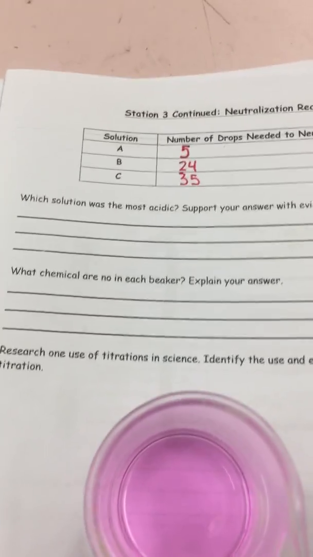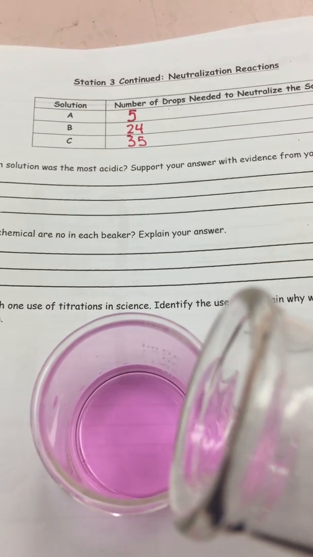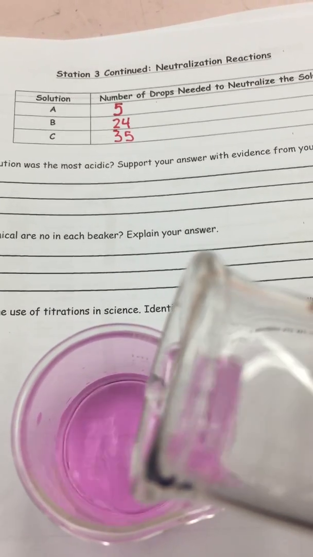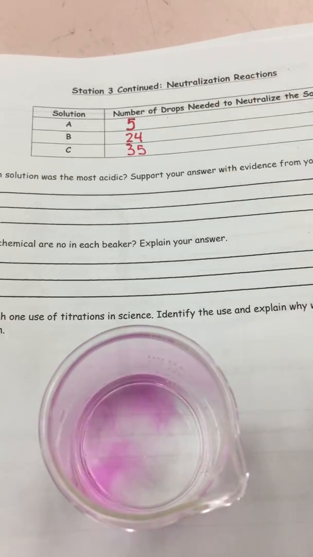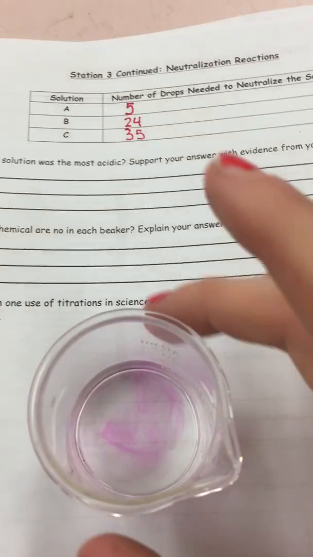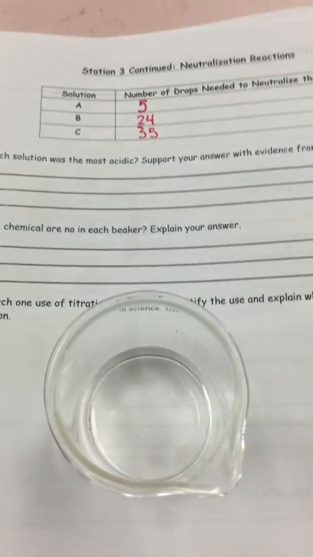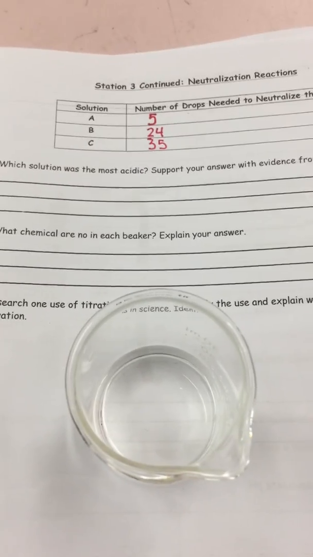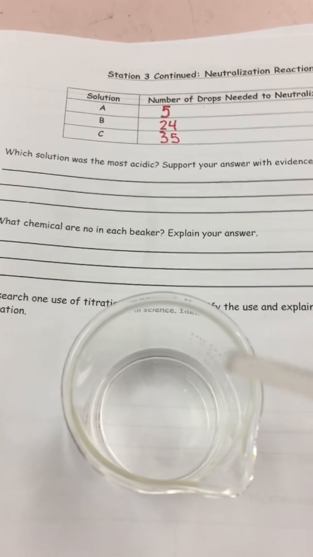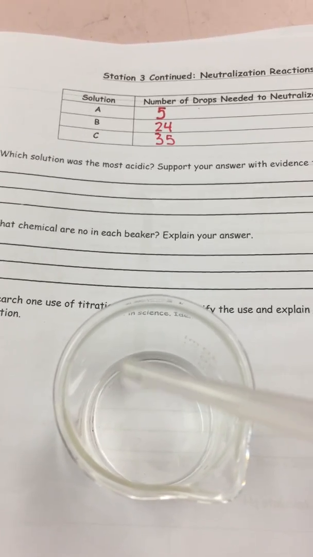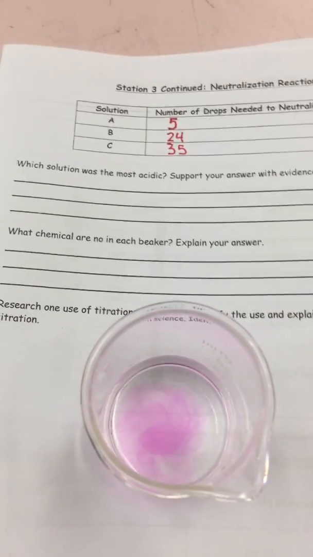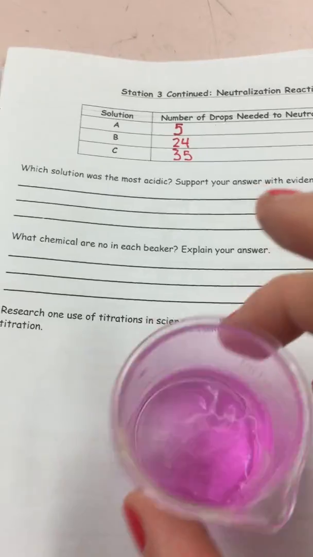So I'm going to pour in some more acid, a clear liquid. And you can see the pink color disappearing. Swirl it around. It's totally gone. If I was to add in more base, so right now there are more H's than OH's. Right now I'm dropping in OH's, and the color change is occurring again.